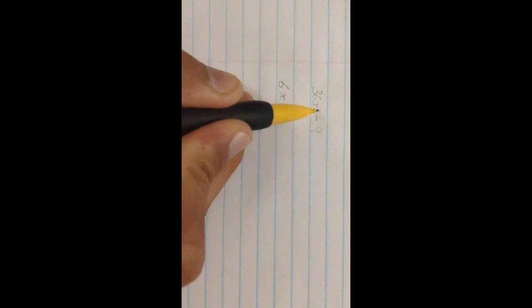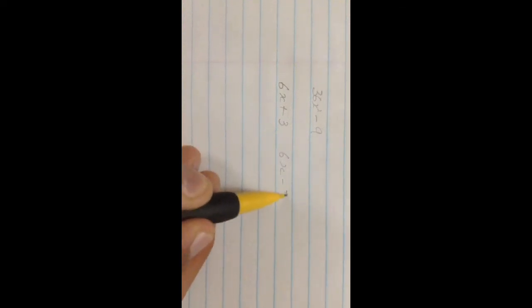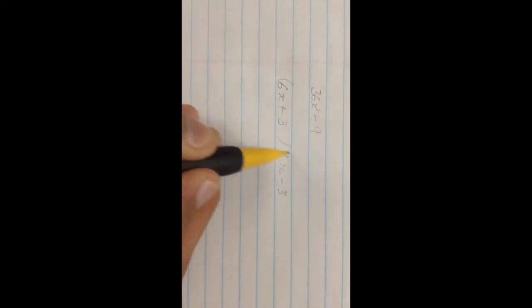36x squared minus 9. This is the same thing. You get the two squares, add and subtract. The square root of 36x squared is 6x, because we have the square root of x squared as well. Add 3, the square root of 9, and 6x minus 3. And that's it, you're done.